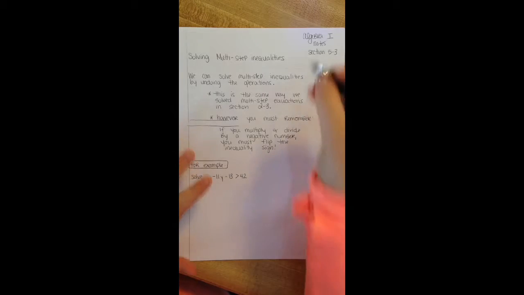The only thing you have to keep in mind is when you're dealing with inequalities, if you multiply or divide by a negative number, the inequality sign has to flip. Other than that, it's exact same as solving multi-step equations.